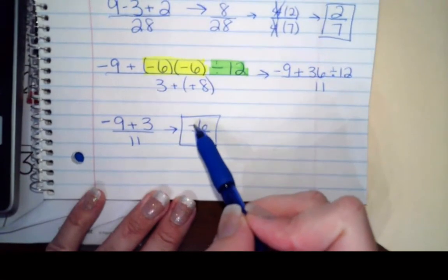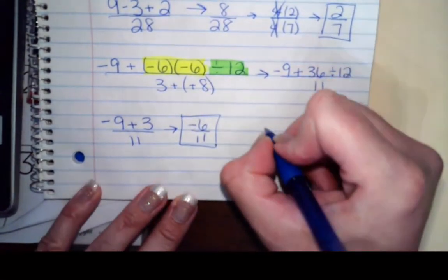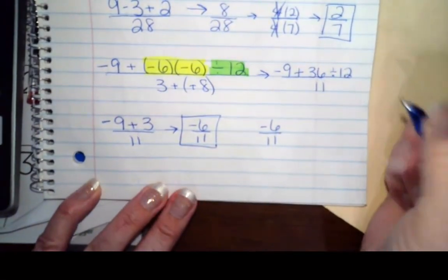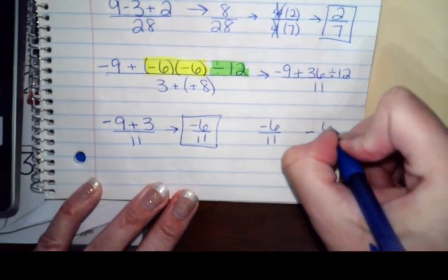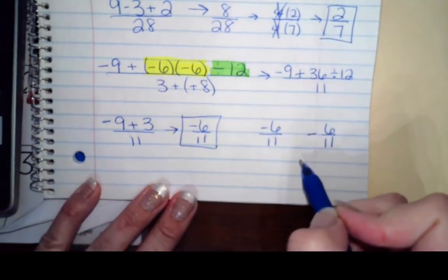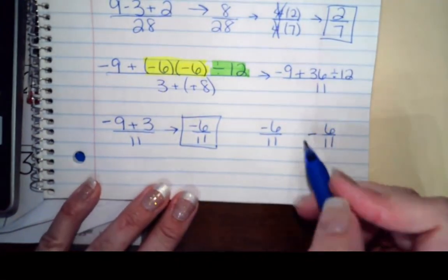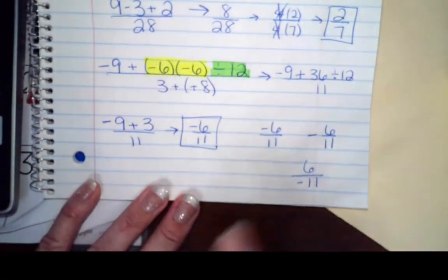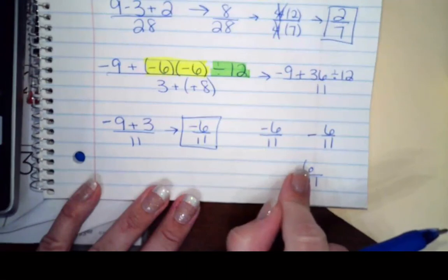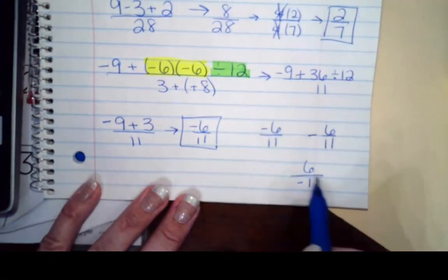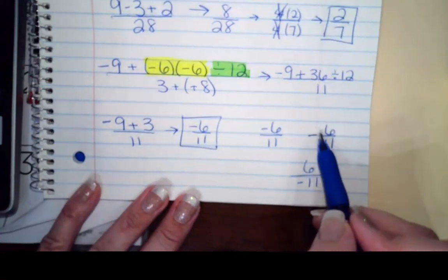Where can I put this negative? So I can write this as a -6 over 11. I can write this as -6/11. So the negative is out front. Or probably the most improper would be a 6 over a -11, as long as there is one negative. So he can be in the numerator, he can be in the denominator, which kind of makes our skin crawl, or he can be out front.